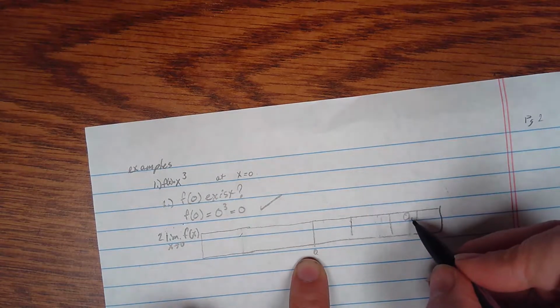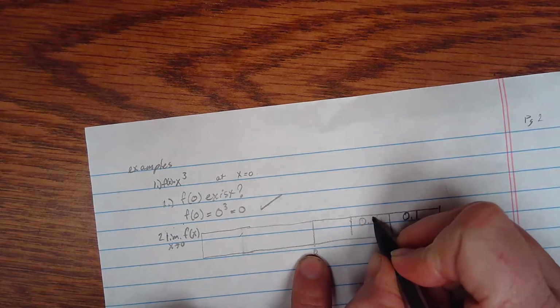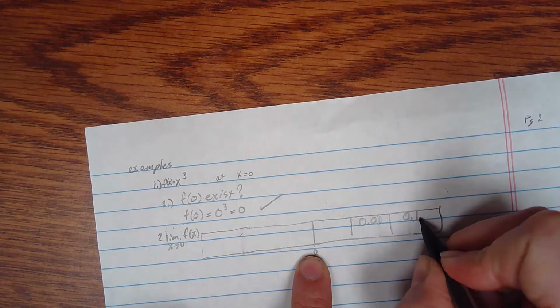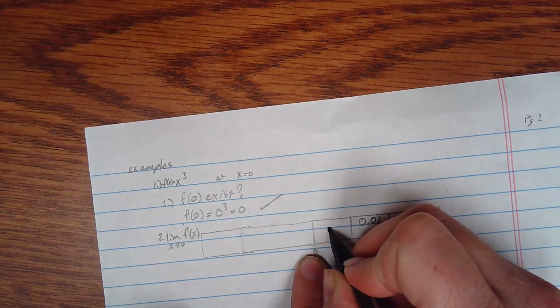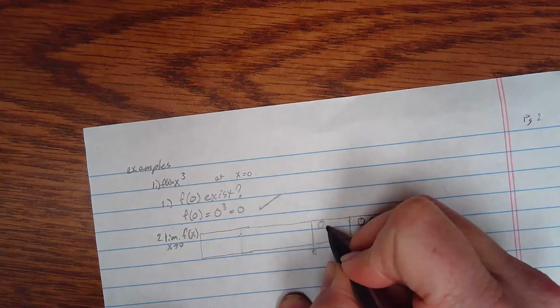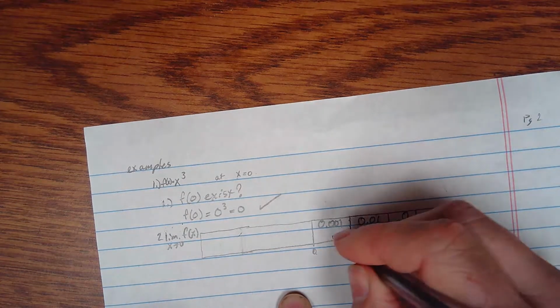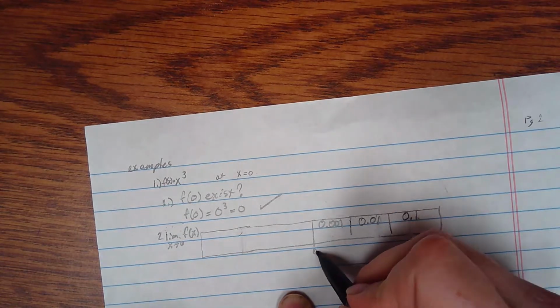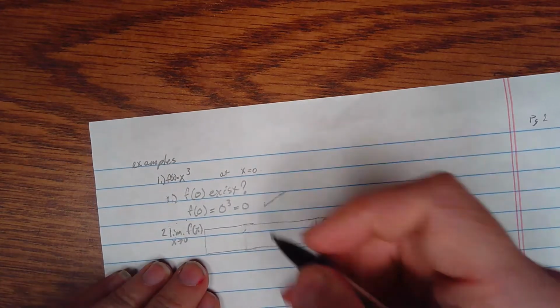Now, I need something between 0.1 and 0. So I'm going to say 0.01. So this is like 10 cents and then 1 cent, and then I'm going to push it one more time, 0.001. This way, I can start figuring out what's going on and get close to 0. Okay? And then I also have to look at this side.